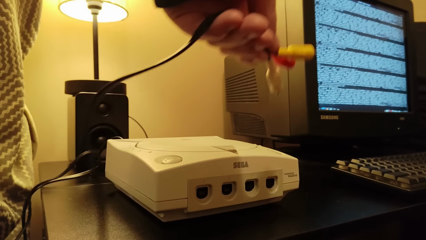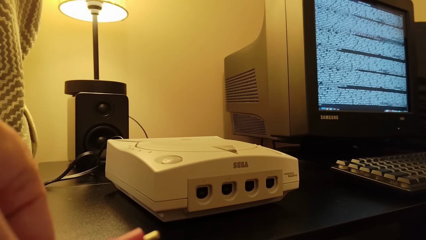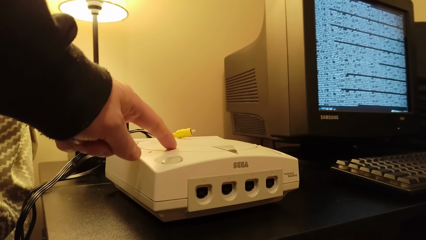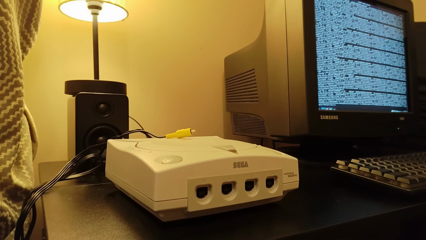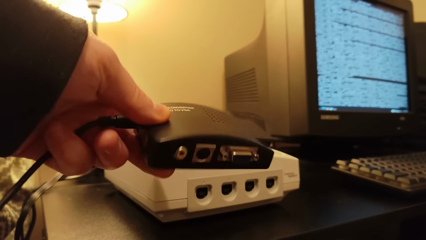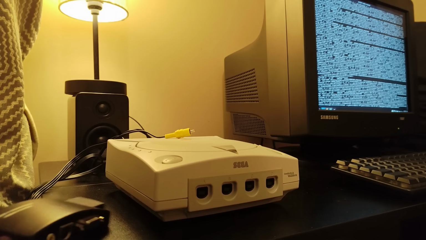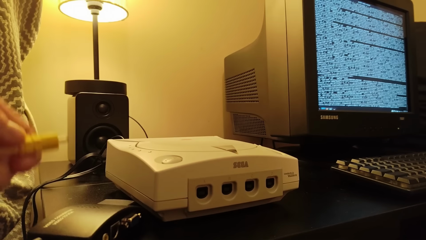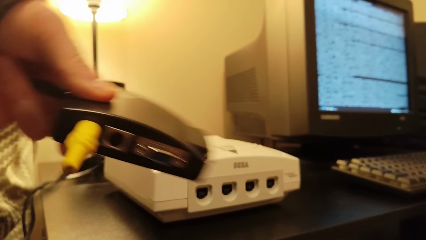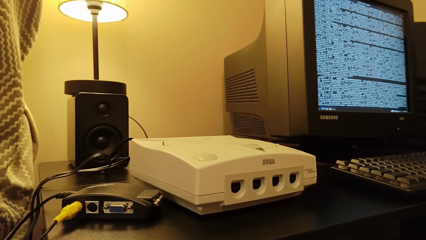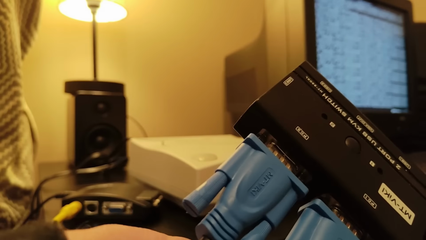Okay. I want the Dreamcast to show up on the CRT. In order to get this to show up onto there, we need a converter box. Video, VGA output. Okay, simple enough. We'll have that. I'll just plug this in. There we go. Perfect. Alright, we're done. Just kidding. We gotta use a KVM switch.